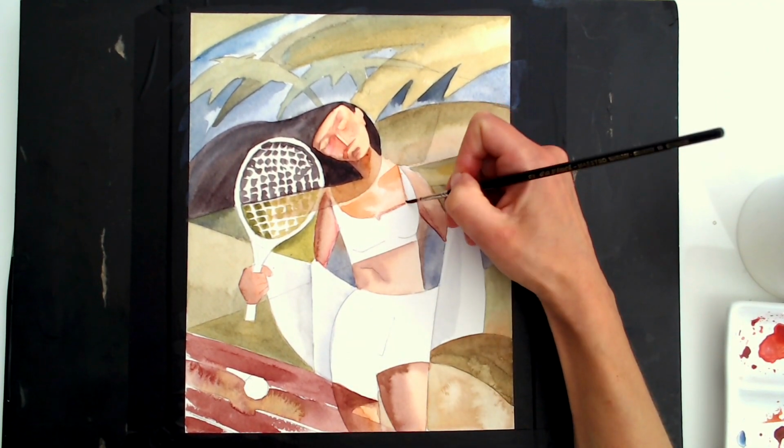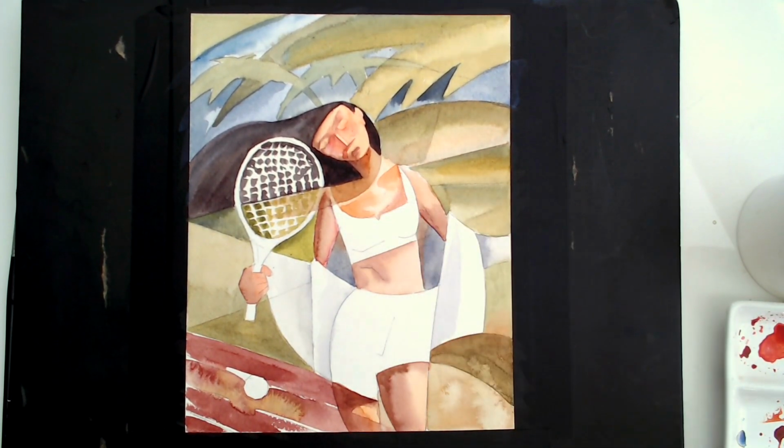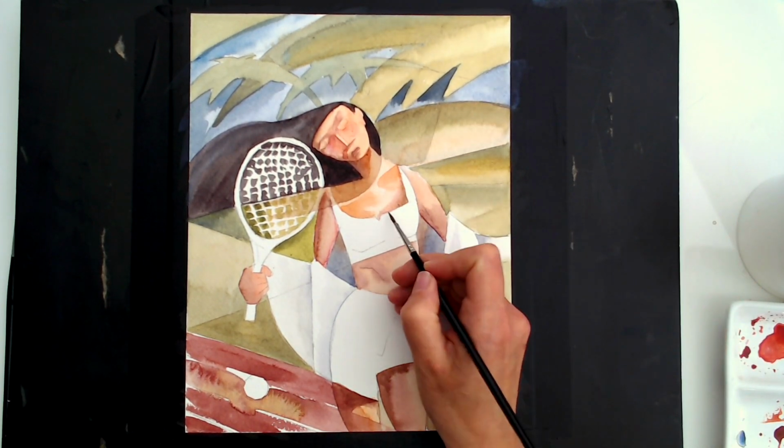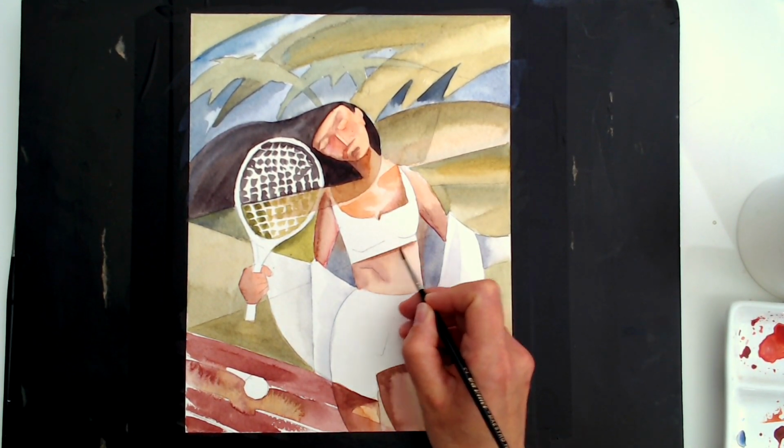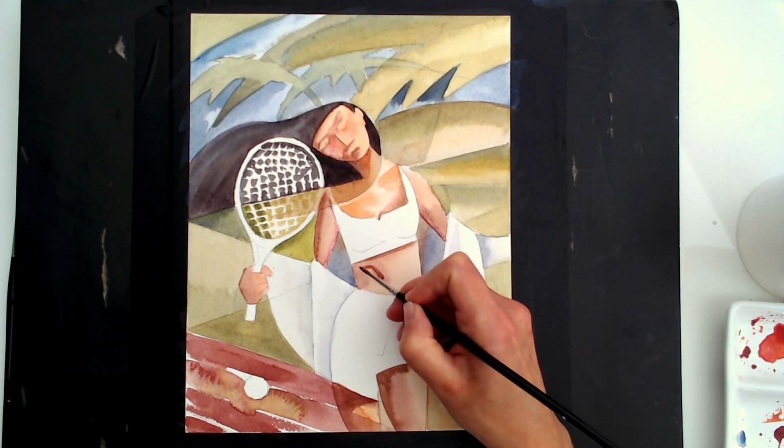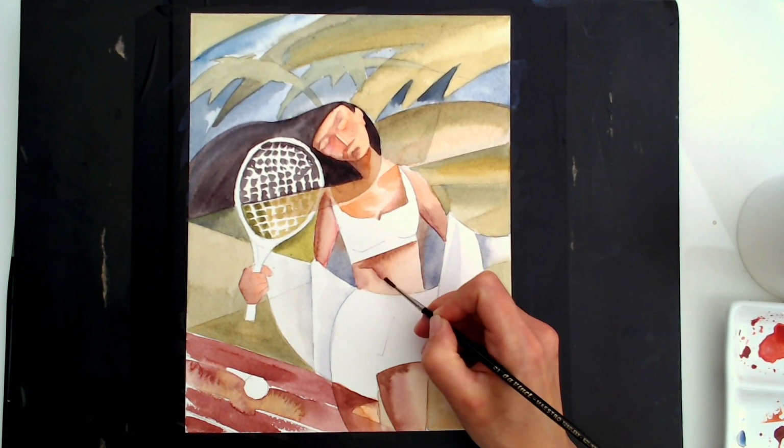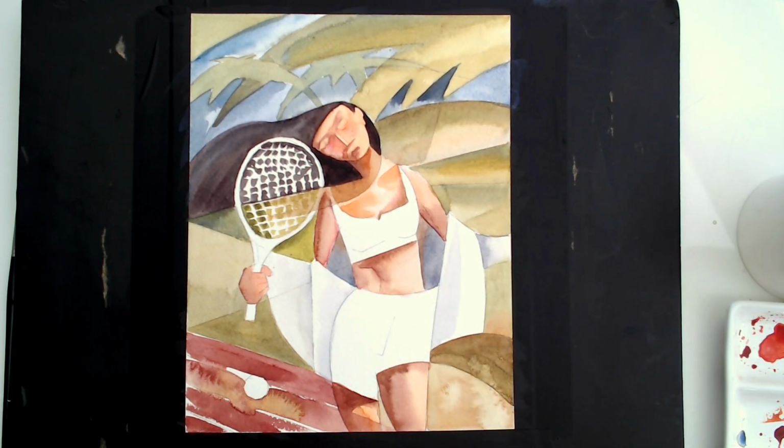Alright, adding more shadows here from this tank top and underneath the tank top, a little bit again on the skin tone, a little bit darker shadows.